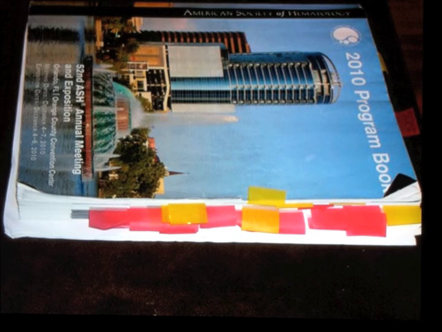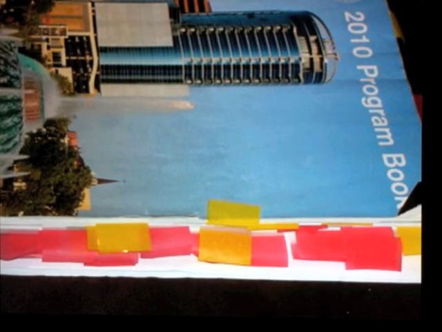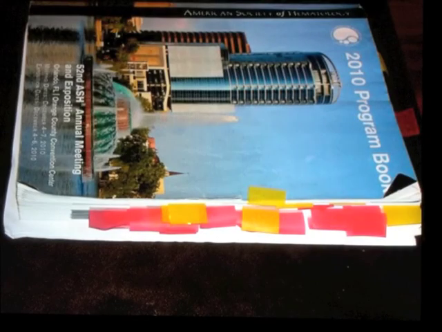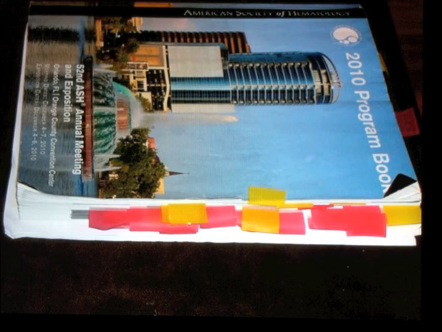Here's an example of somebody else who had attended the ASH conference. As you can see, he took bookmarks and tabbed everything that he wanted to participate in at this session as well. And again, it's highly inefficient and fraught with the opportunity to make errors, miss things, and so on.